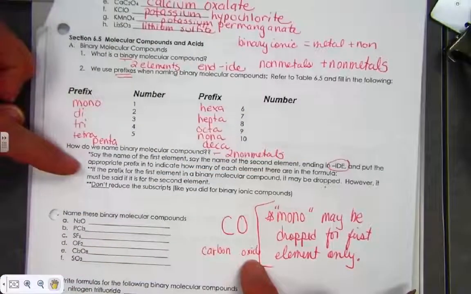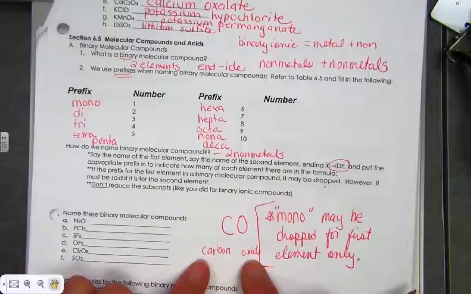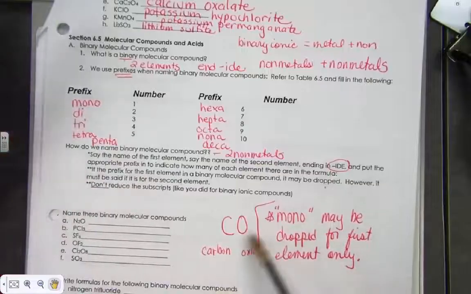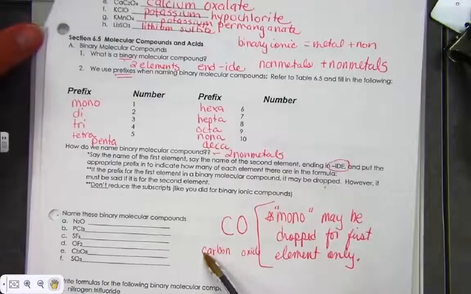And now we're told, put on the appropriate prefix to indicate how many of each there are in the formula. One carbon, we would say monocarbon, and one oxide, monooxide. My suggestion is, if the first element is a 1, as in this example, you may leave off the mono from the first name.